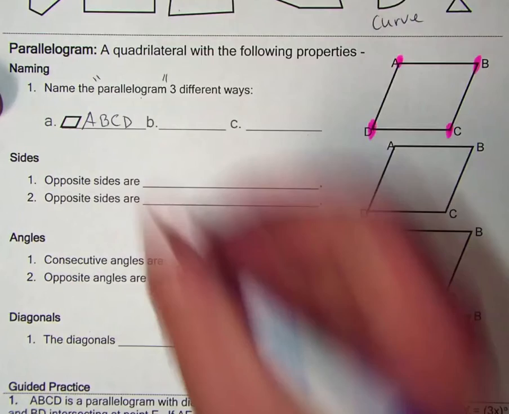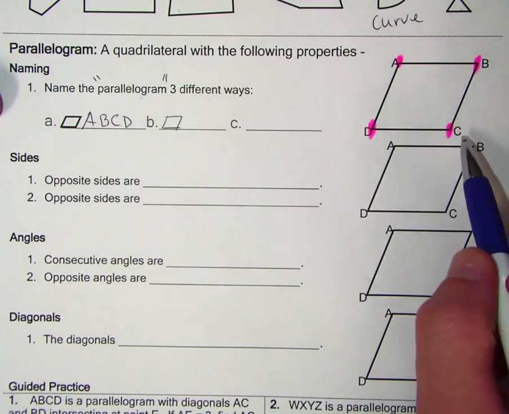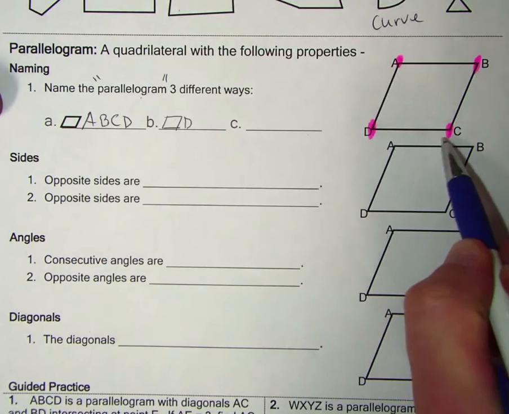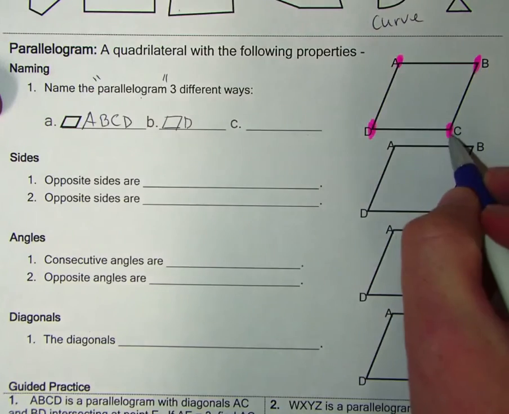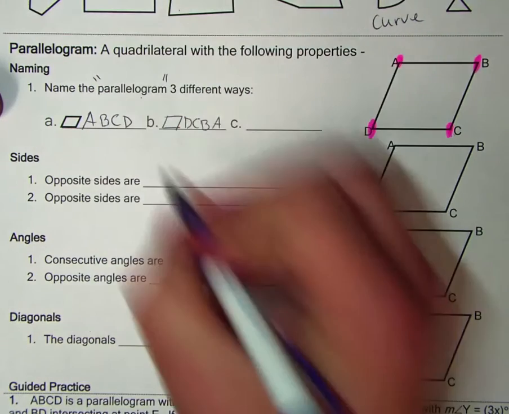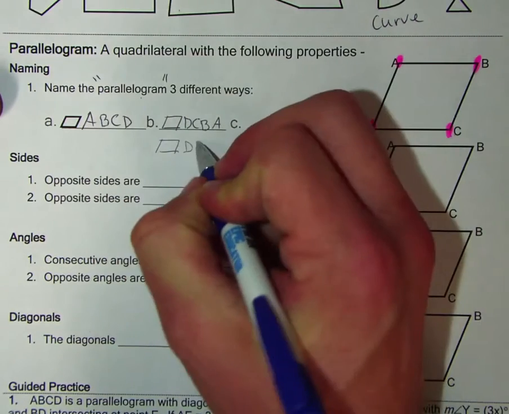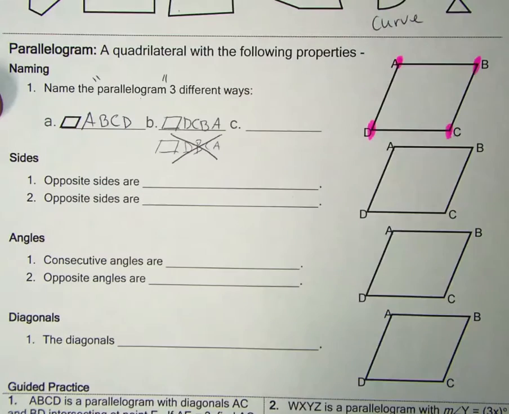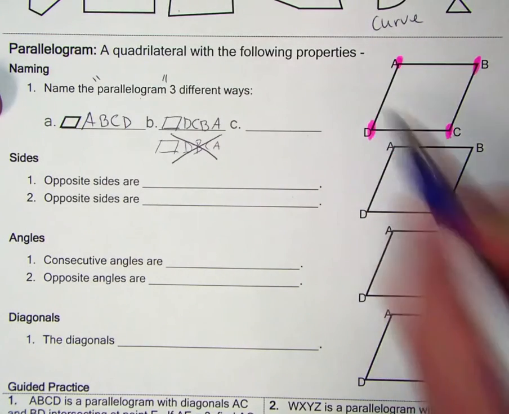Is there another way to name it? Sure. Parallelogram. And pick any one, any letter. How about D? Here's the key. Go in any direction you want, but then stay in order. So if I go this way, I have to say C, B, A. If you did this, parallelogram D, B, you went across, C, A, that is no good. You can't go out of order. Whatever one you pick, choose a direction and stay in order.